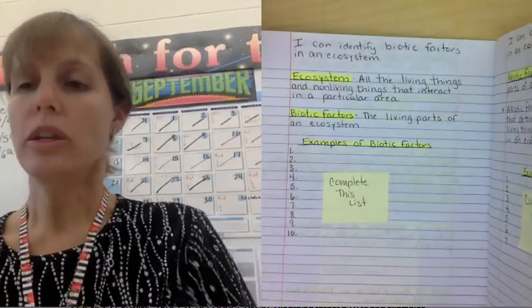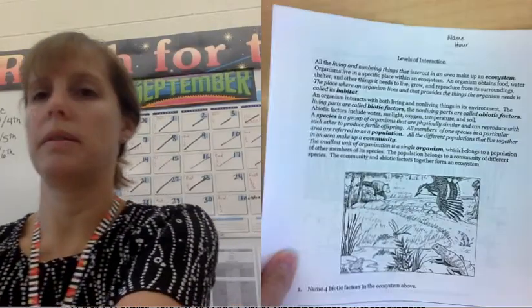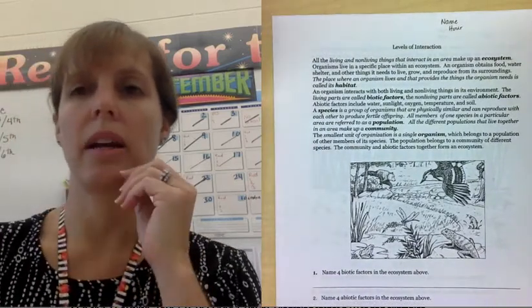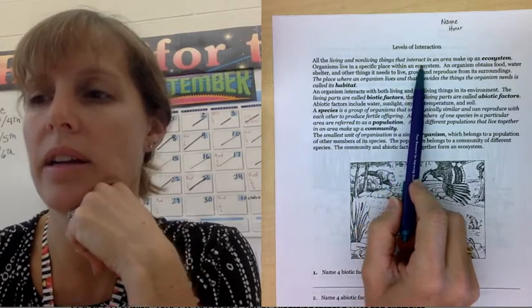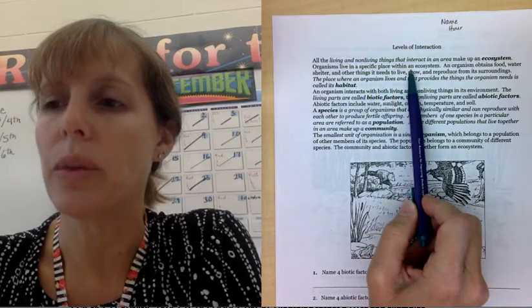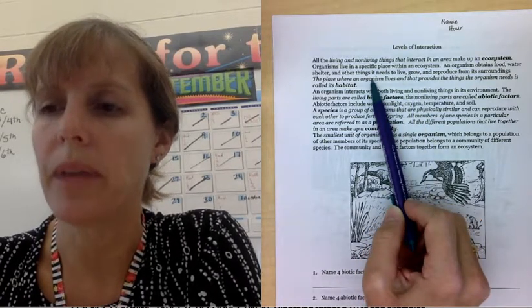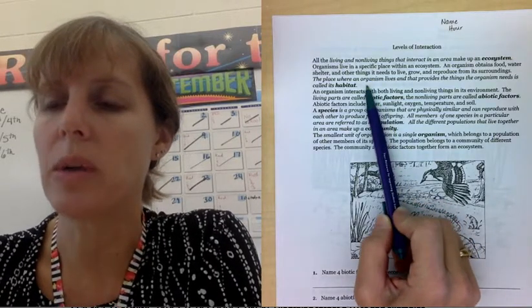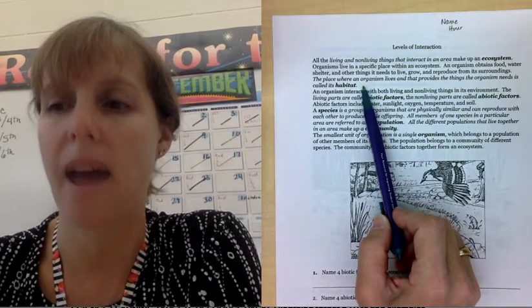All right, so while we're reviewing this, I want to have you look at levels of interaction. So let's look at this together. It says all living and non-living things that interact in an area make up an ecosystem. Organisms live in a specific place within an ecosystem. An organism obtains food, water, and shelter, and other things it needs to live, grow, and reproduce from its surroundings. And the place where an organism actually lives and that provides the things the organism needs is called its habitat.